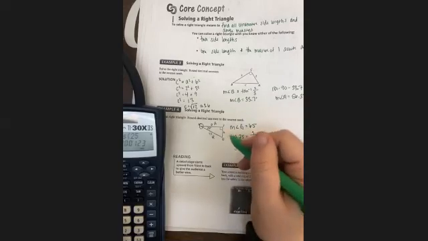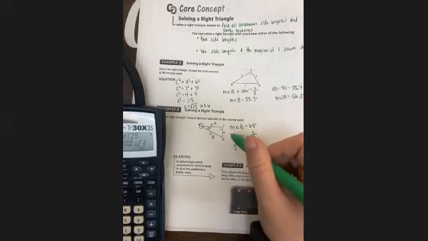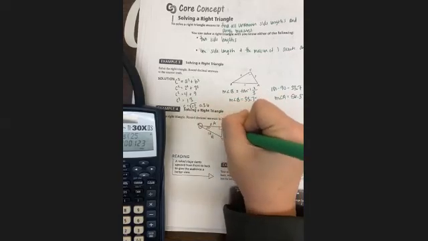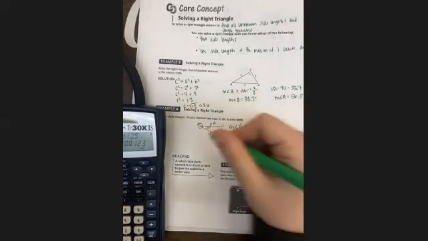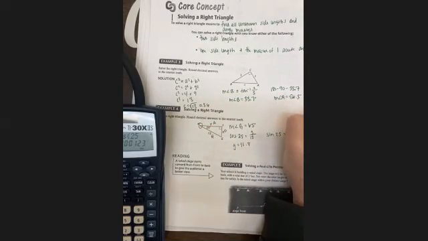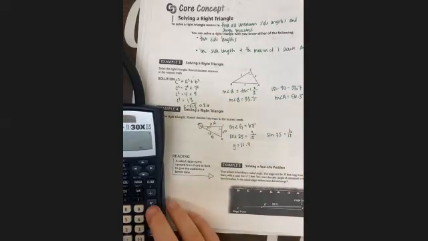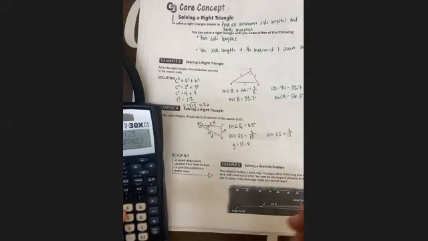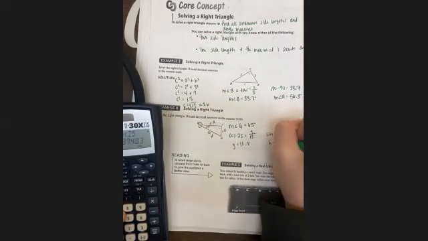Okay, from here you could do the Pythagorean theorem to find that last missing side if you want, but I think it's faster to just still use trig. So this is going to be opposite, and I still have the hypotenuse. So then I'm going to do the sine of 25 equals h over 13. Multiply by 13, so I get 13 times the sine of 25, and h is equal to 5.5.